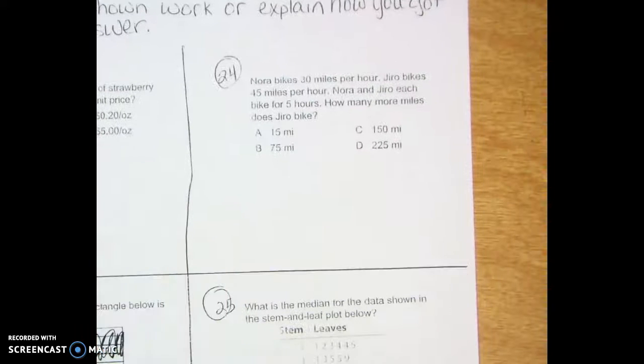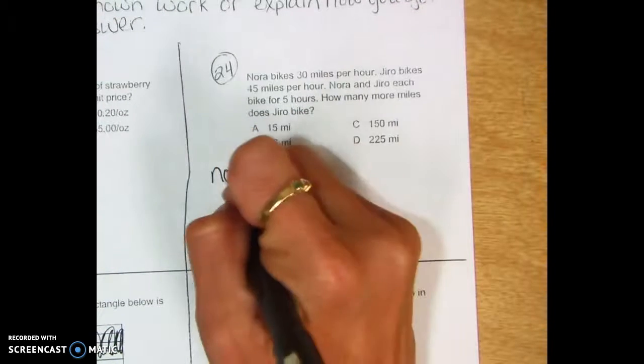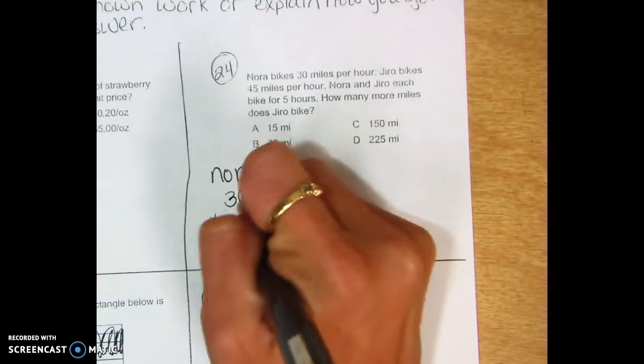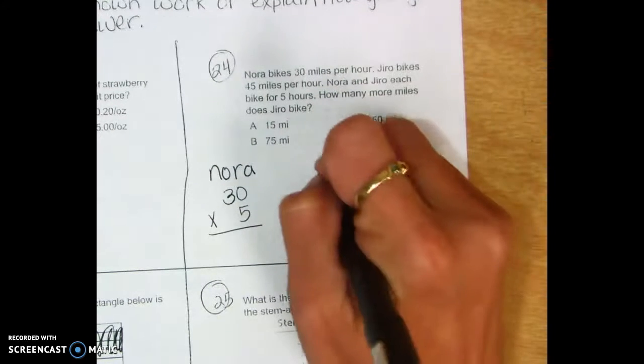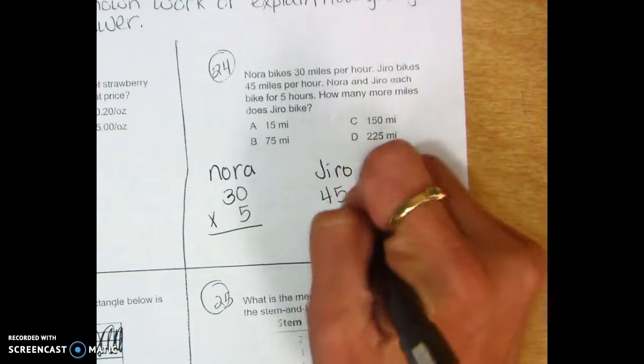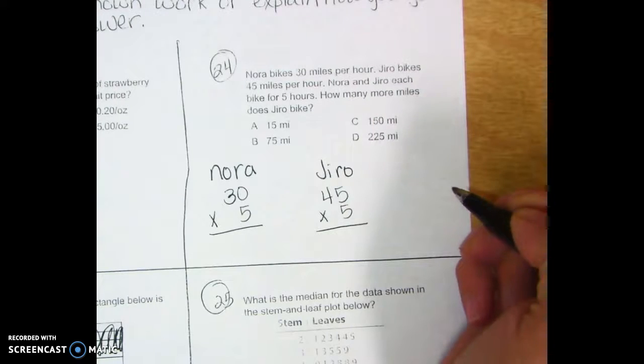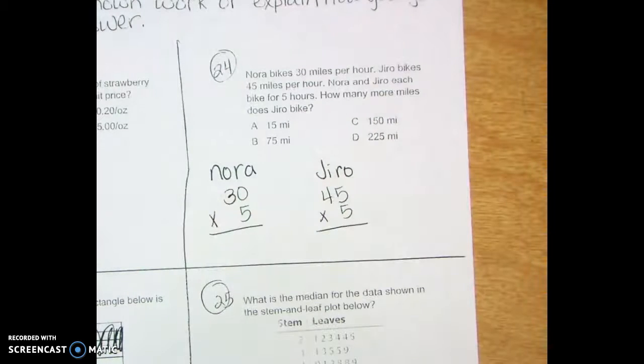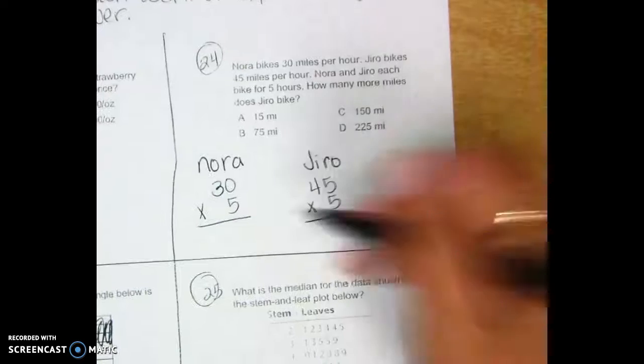Okay, number 24, Nora bikes 30 miles per hour. Gyro bikes 45 miles per hour. Nora and Gyro each bike for 5 hours. How many more miles does Gyro bike? All right, so Nora goes 30 miles per hour. She's going to bike for 5 hours. And Gyro goes 45 miles per hour. He bikes for 5 hours. So see how much they each bike in 5 hours, and then it says how many more does he bike. So subtract the 2.